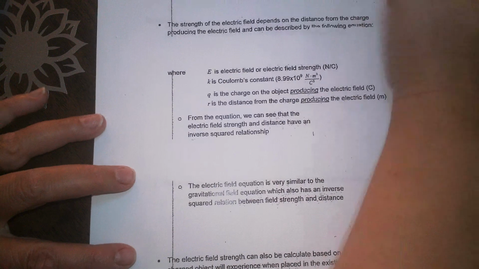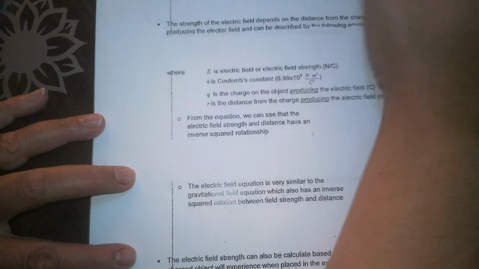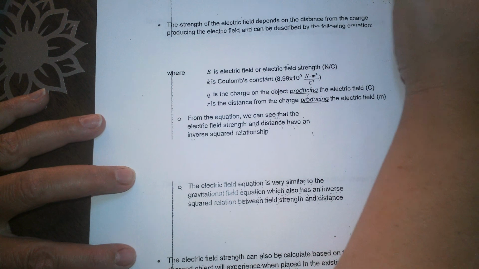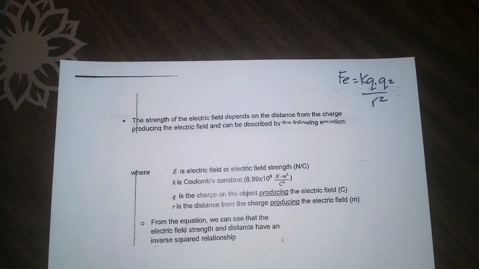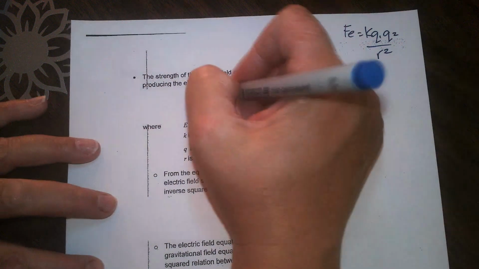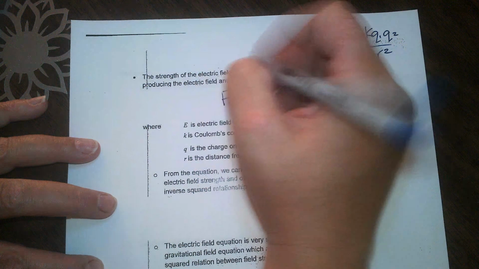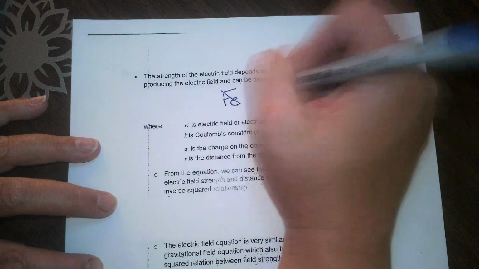Okay. When we look at the formula F is equal to k q1 q2 over r squared, the strength of the electric field depends on the distance from the charge. So there is a relationship, and we don't use F for force.